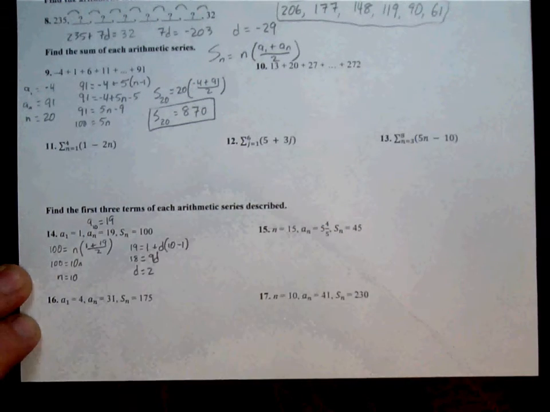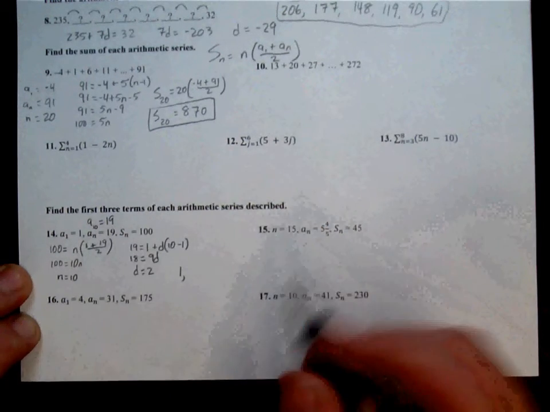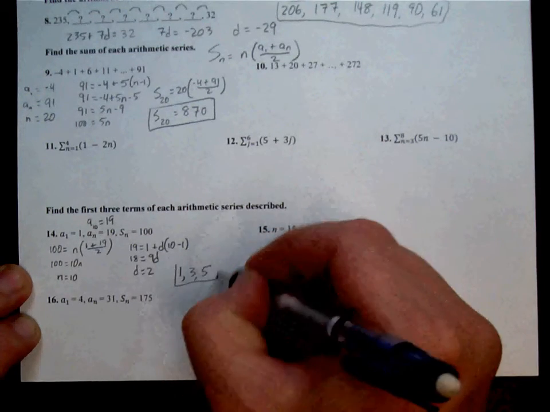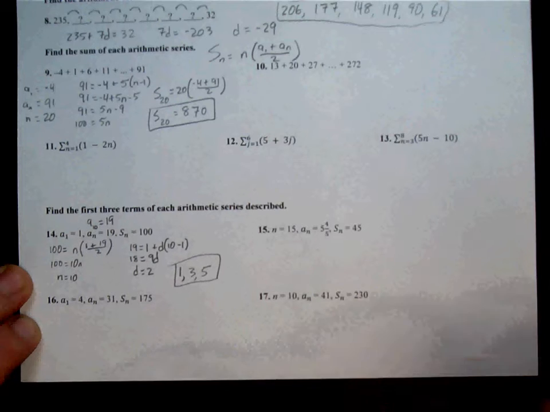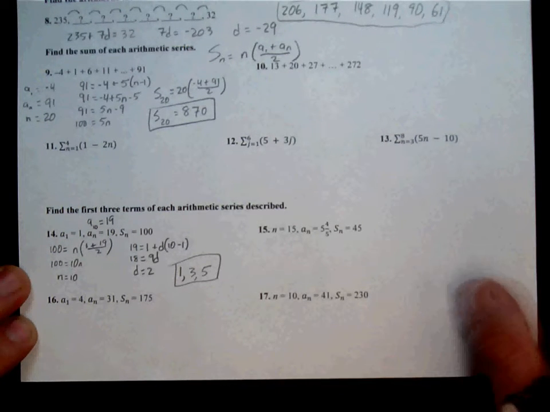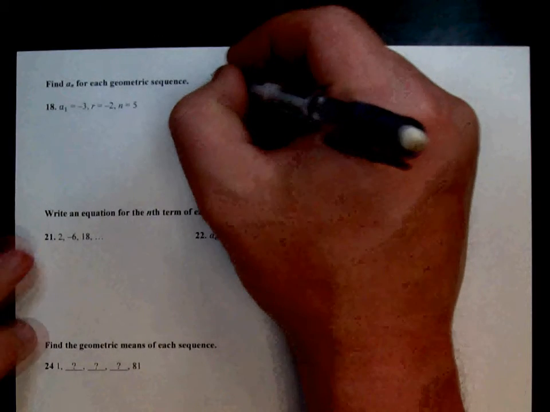So now I can go ahead and give the first 3 terms. The first term was 1, and then I'm adding 2 each time. Plus 2 is 3, plus 2 is 5. There's the first 3 terms, and so the next few of these are the same type of problem. Now let's go to the back side and look at geometric. So first of all, a geometric sequence.